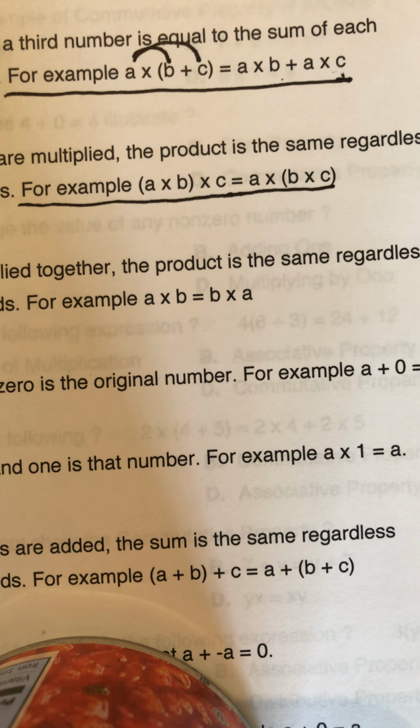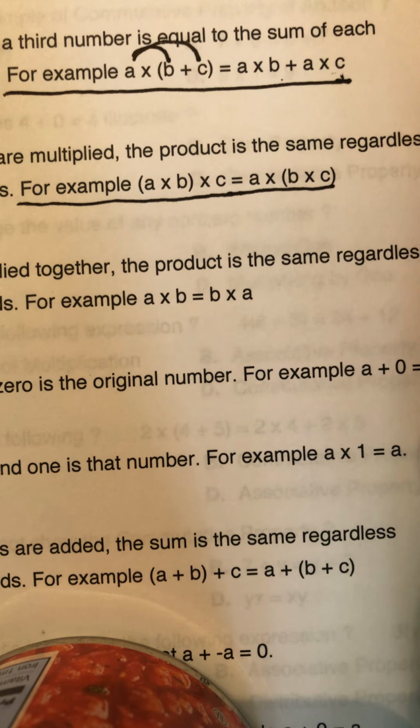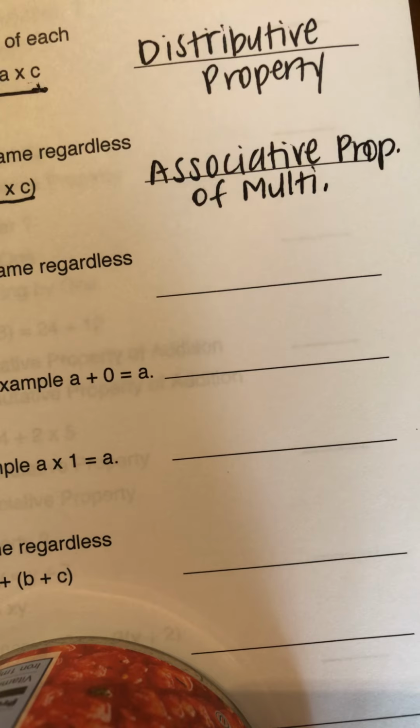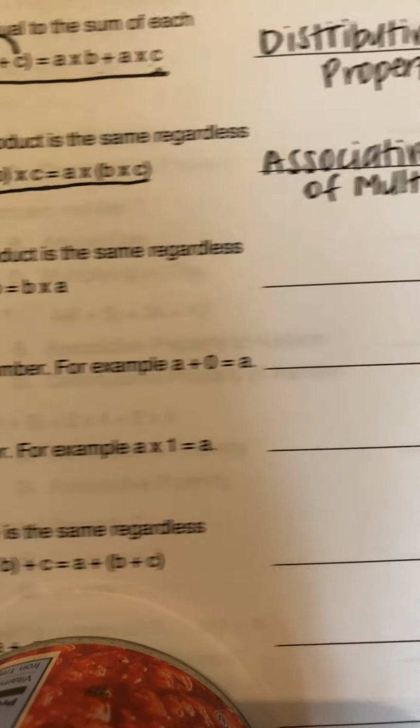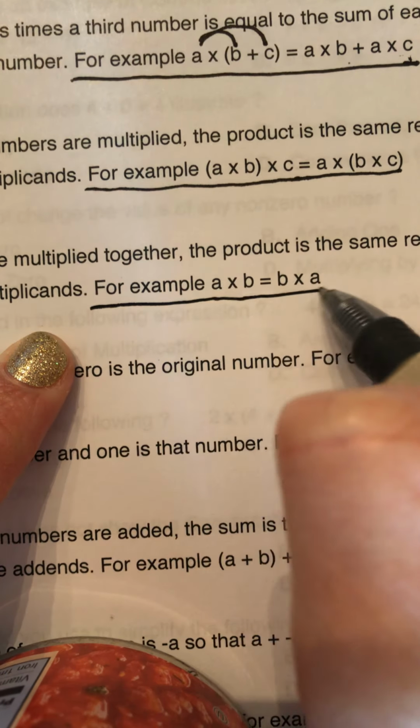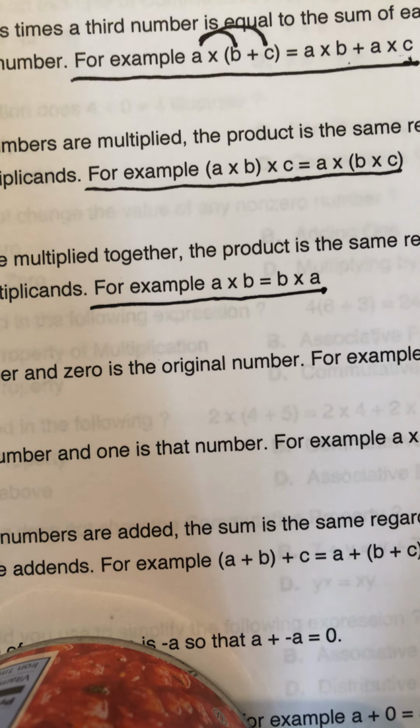If you remember, the grouping one is your associative property of multiplication. So associative property of multiplication. All right. So look at these examples. That's going to make that easier for you. I'd go through and highlight them or underline them, however you want, and then look for them on those two sheets, because those sheets are going to help explain that for you.